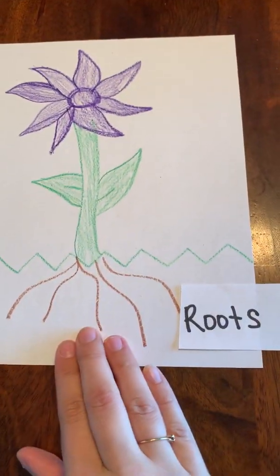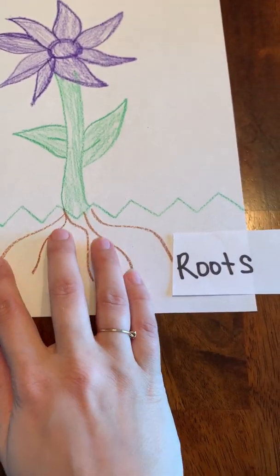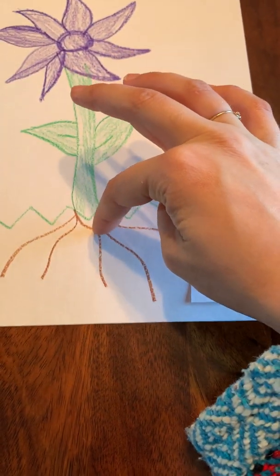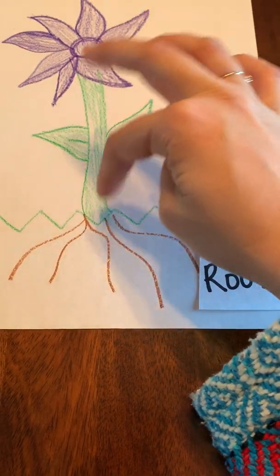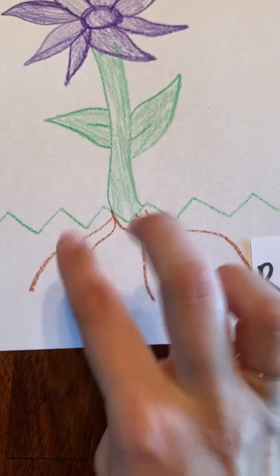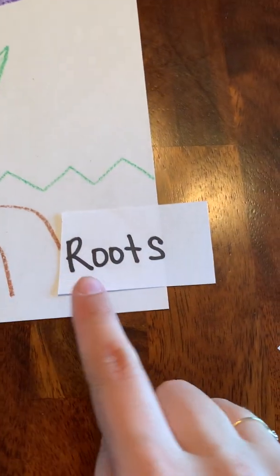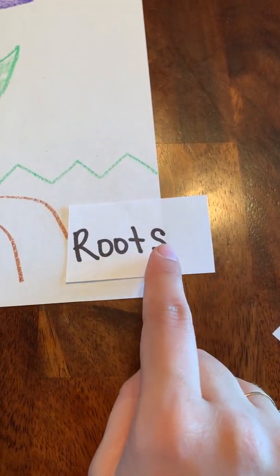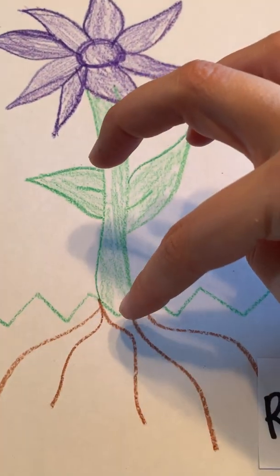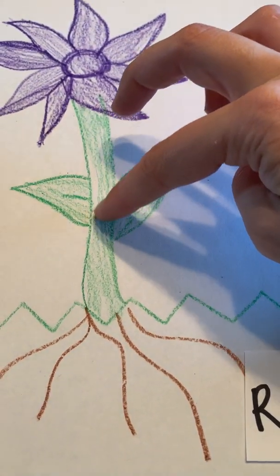And what roots do is they soak up all the nutrients under the ground, in the dirt and in the grass and all the water, and they send it up to the flower. They send it up so that way the flower can grow. So these are the roots. Say roots. Good job. R-O-O-T-S.